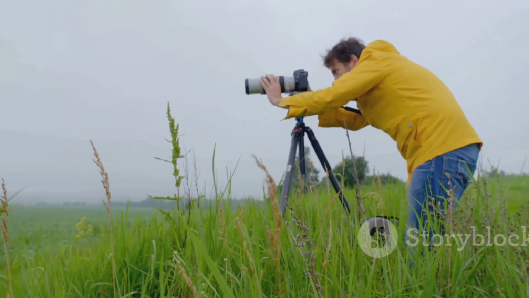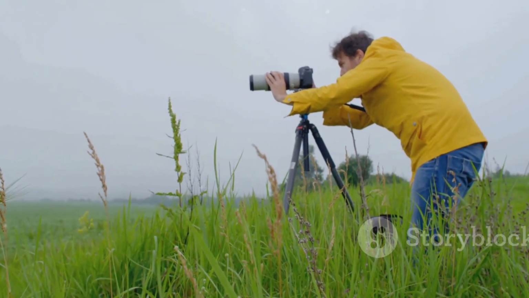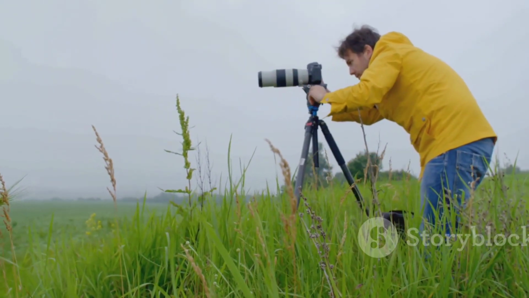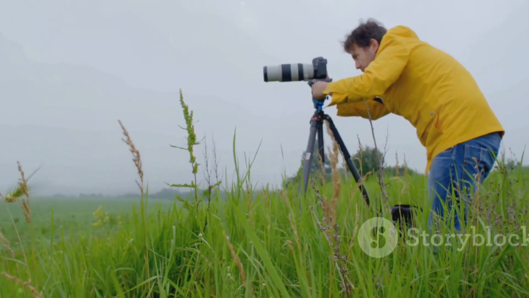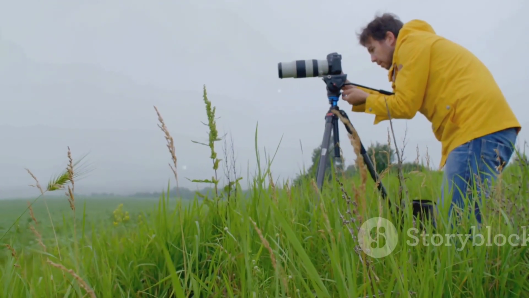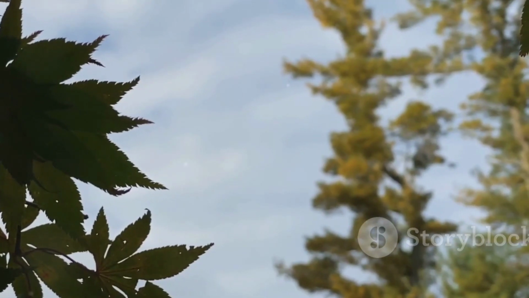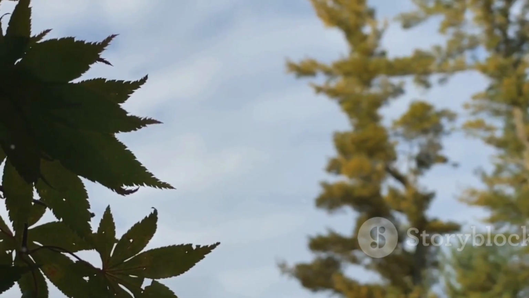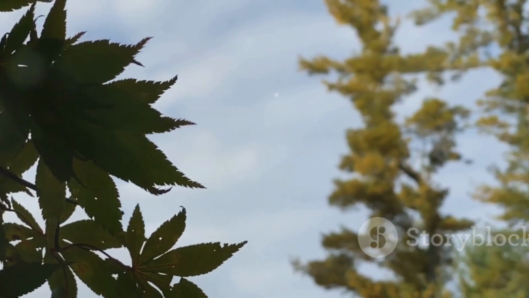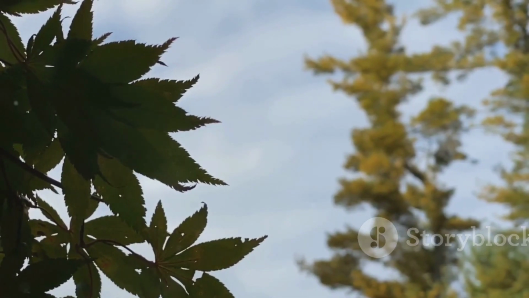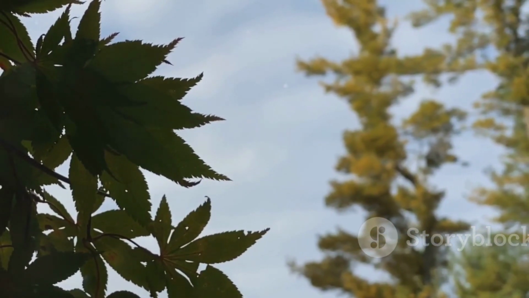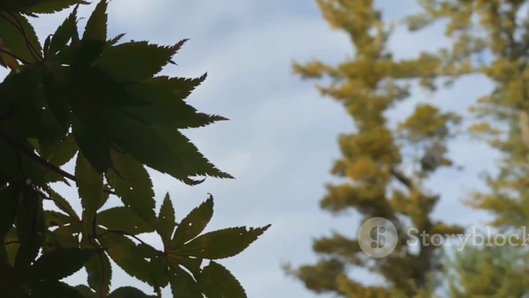But what if you're out in nature, capturing a breathtaking landscape? A shallow depth of field won't do the trick here. Instead, you'll want to use a smaller aperture to achieve a greater depth of field. This allows everything from the blooming flowers in the foreground to the majestic mountains in the distance to be in clear, sharp focus. It's like inviting your viewers to step into the scene and explore every detail.